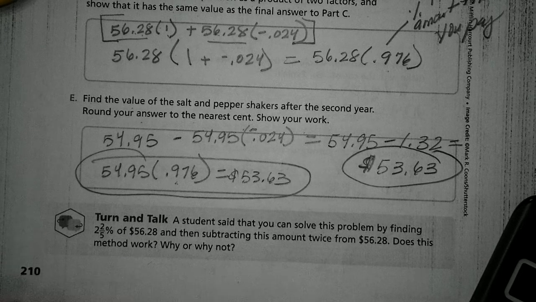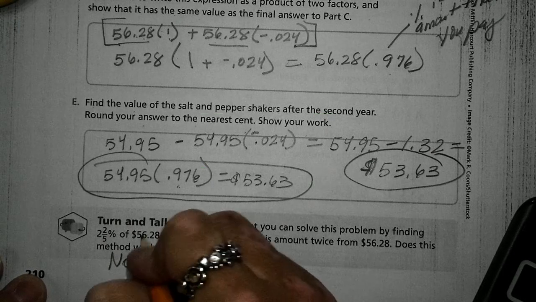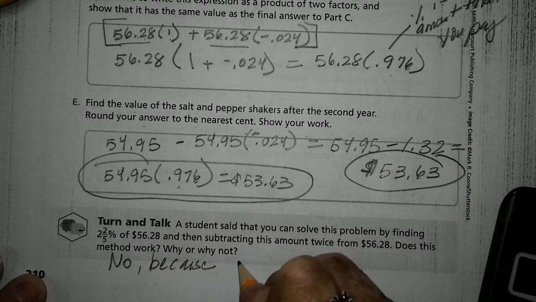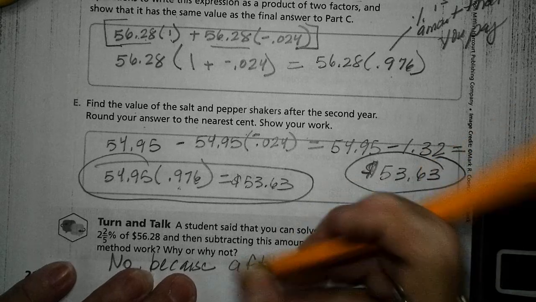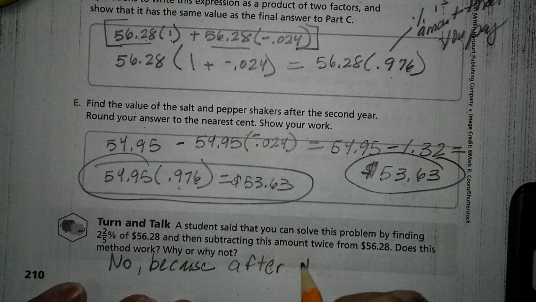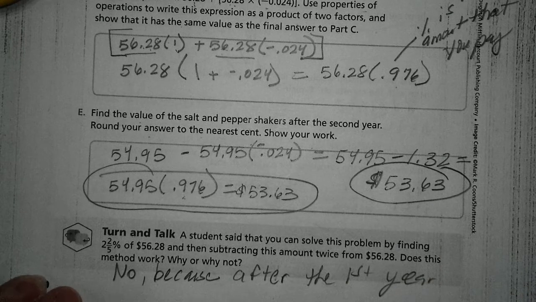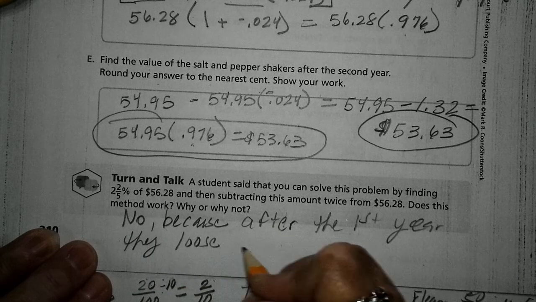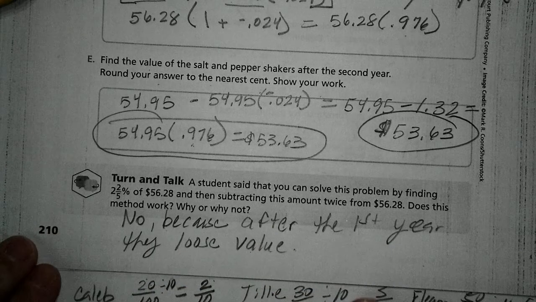So we're going to write no. And the reason why is because after the first year, they lose value. And that's what we're going to put.